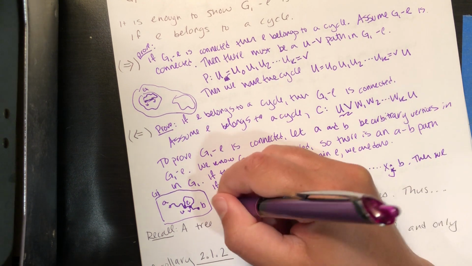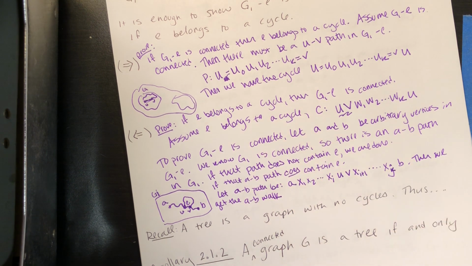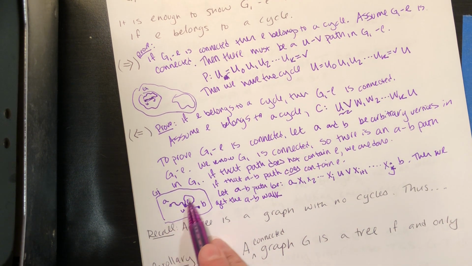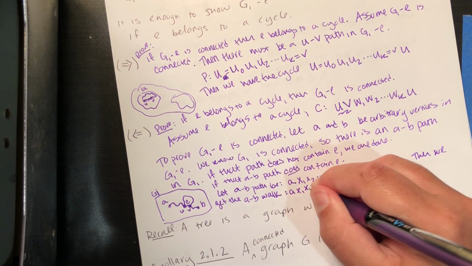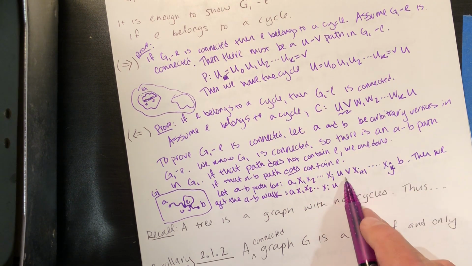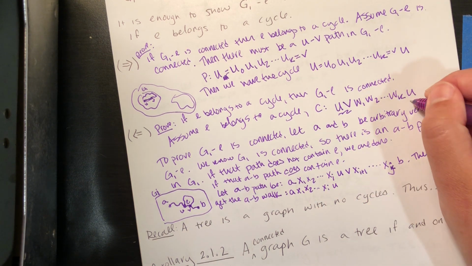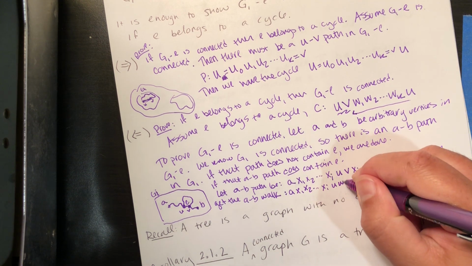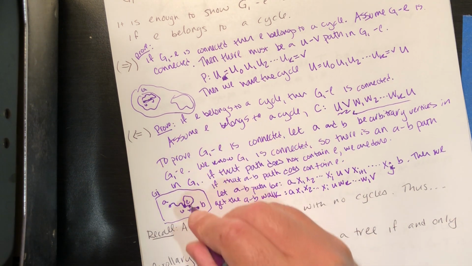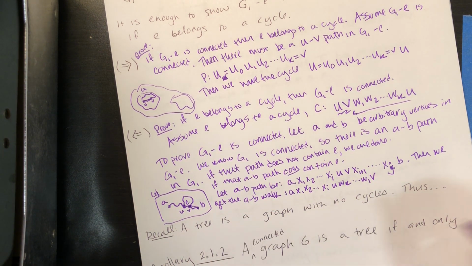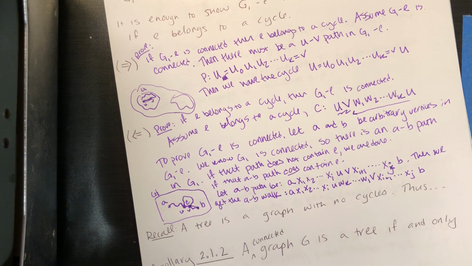Right, so we get the A to B. Now, we have to be careful here. Technically, it's a walk. It might repeat some vertices, but that's okay. We get the A to B walk as follows. A to Xi to U, and then instead of going directly to V, we're going to follow our cycle until we get to, I guess we'd have to follow it backwards here, until we get to V. So WK all the way to W1, then to V, right? So now we followed our cycle backwards, we've gotten to here, and now we can continue the walk to get to B. So now we have Xi plus 1 all the way to Xj, and finally to B.